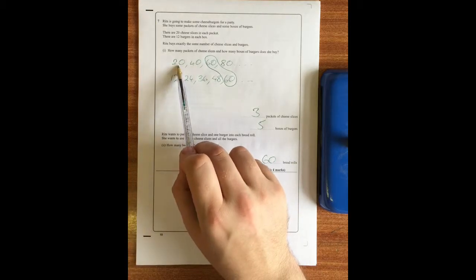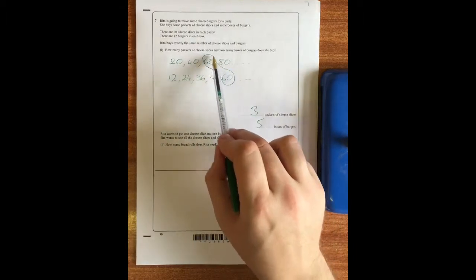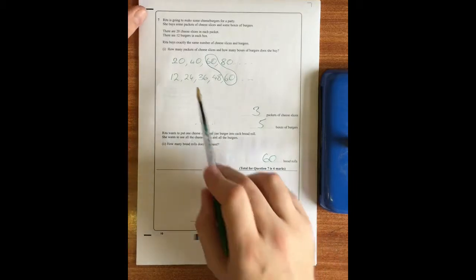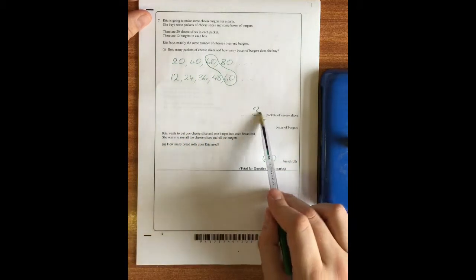So if we do go up in 20s for the cheese slices and go up in 12s for the burgers, we will see that she needs to buy 60. That is 3 packets of cheese slices and 5 boxes of burgers. So 3 and 5.